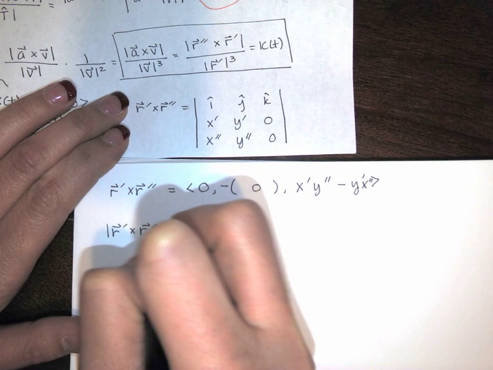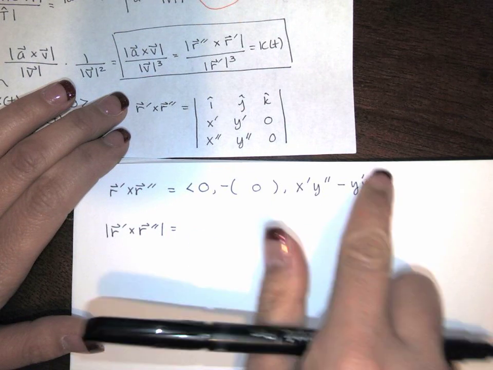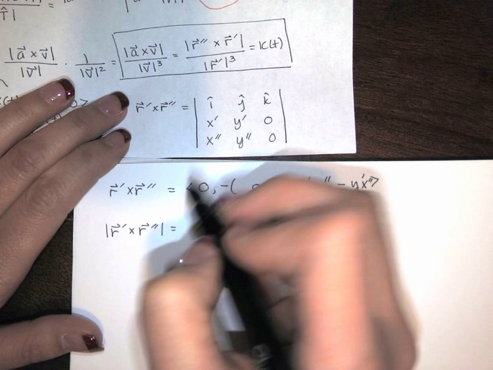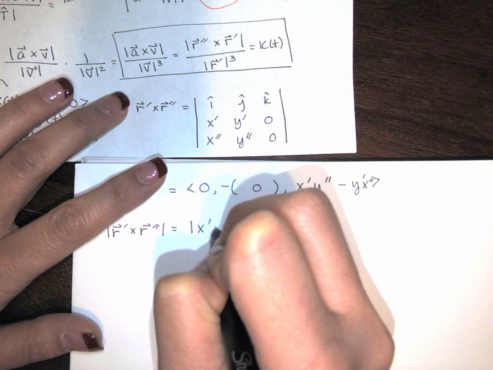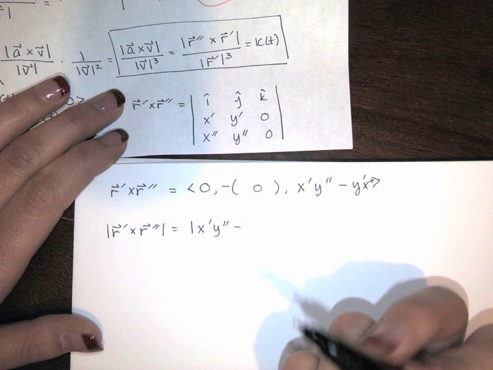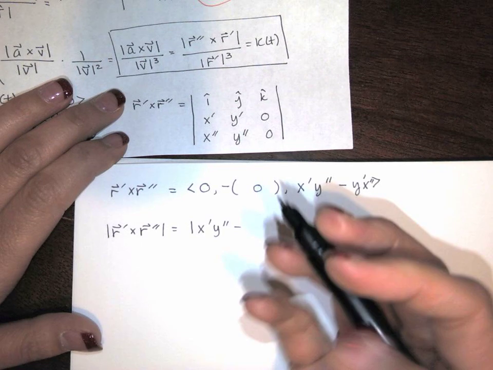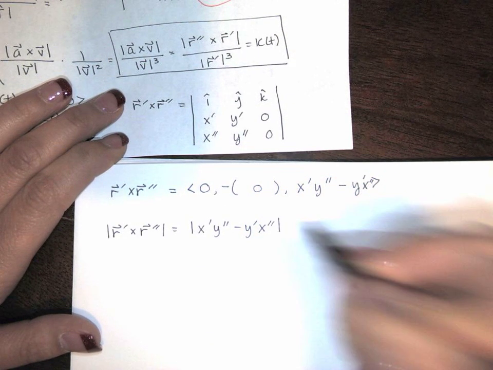Well, if it only has one component, this squared plus this squared plus this squared, take the square root, you're going to get this back, as long as it's positive. So we need the absolute value of that. If that's a 3, the length is 3. If that's a negative 3, the length is 3.